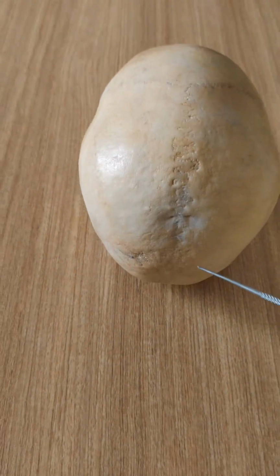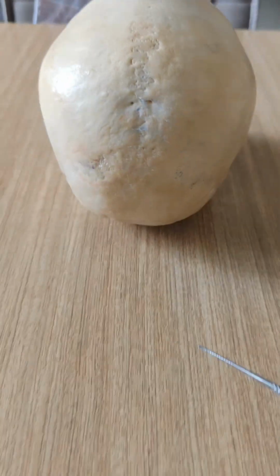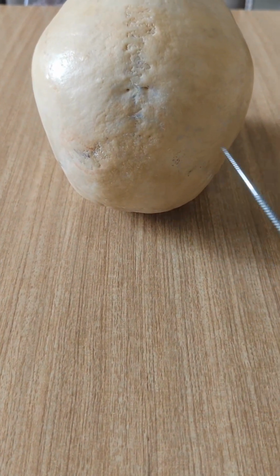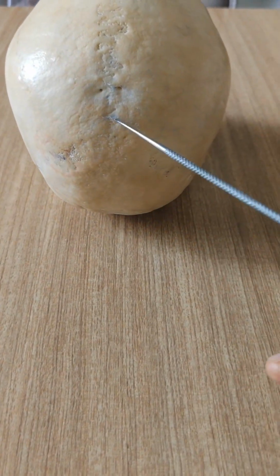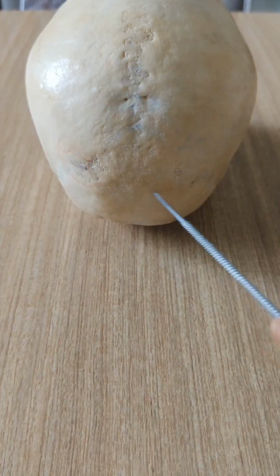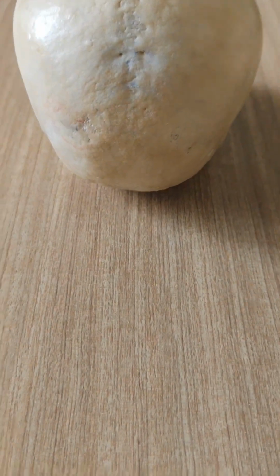The third suture lies between the two parietal bones and the occipital bone. Its shape is like the Greek letter lambda, so this suture is known as the lambdoid suture.